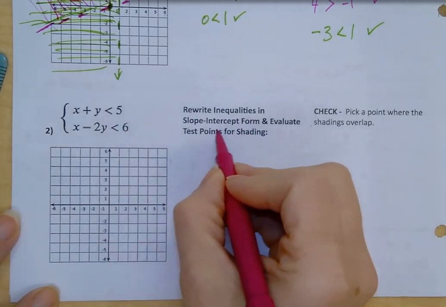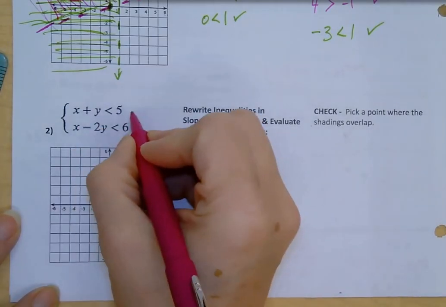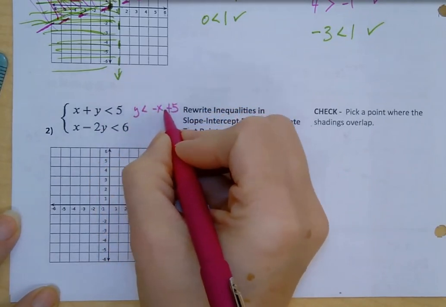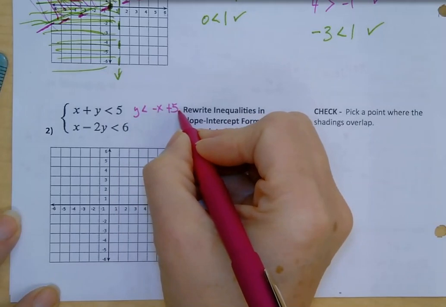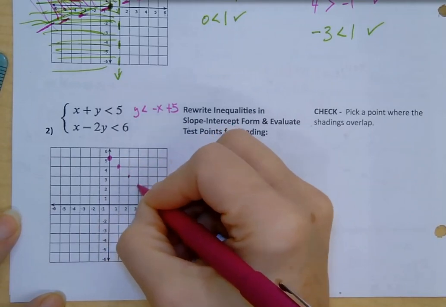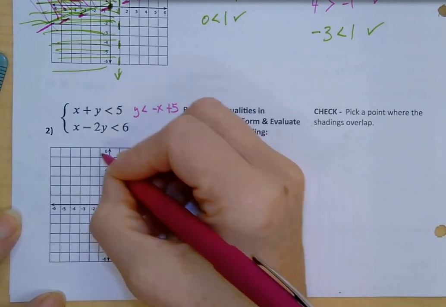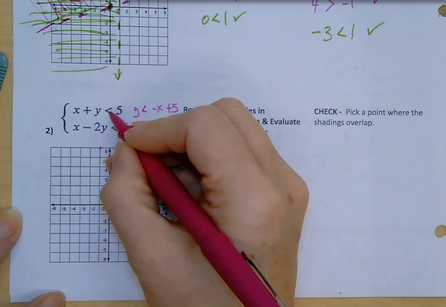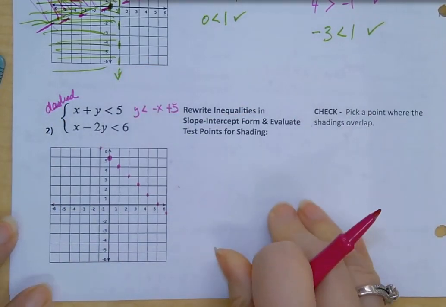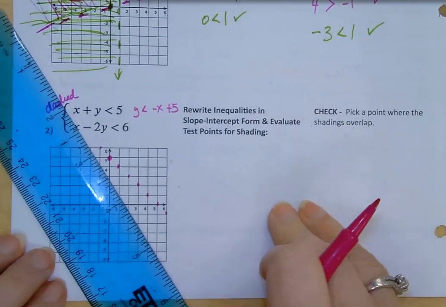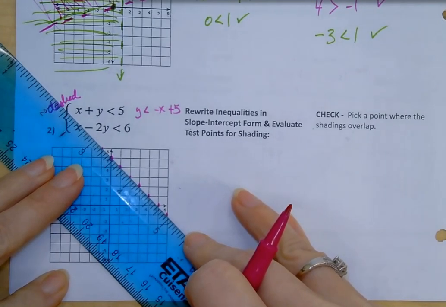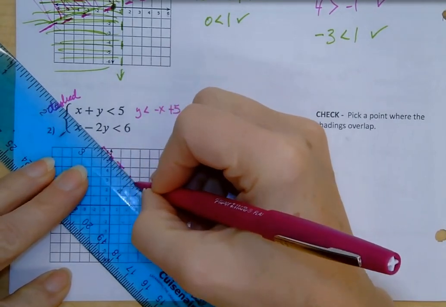I'm going to rewrite my inequalities in slope-intercept form. So this will be y is less than -x plus 5. So my slope is -1 and my y-intercept is 5. So here I am at 5, down 1 over 1, and so on. Before I draw my line, I need to figure out, is it a dashed line or a solid line? It's dashed. I really do write dashed on my paper a lot of times because I am notorious for forgetting and then drawing a solid line, and then I have something in ink that I have to try to figure out how to fix. Okay, I have a dashed line right here.